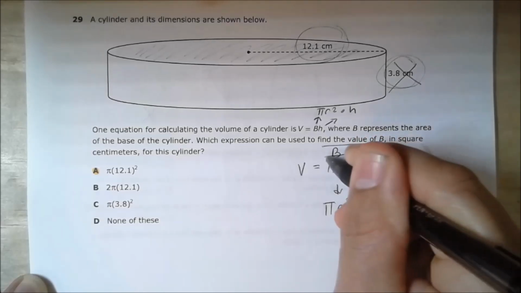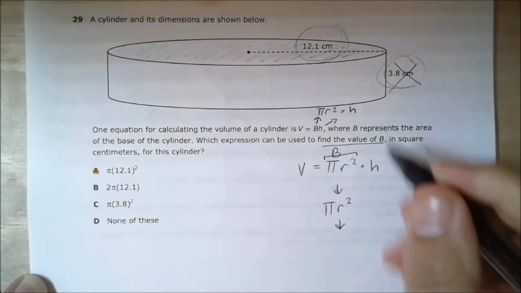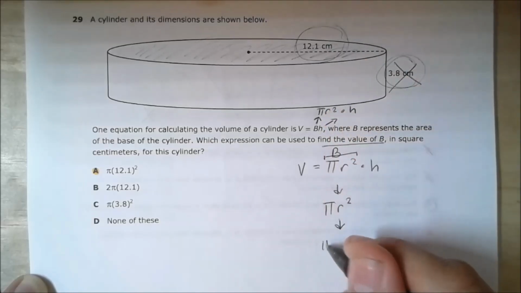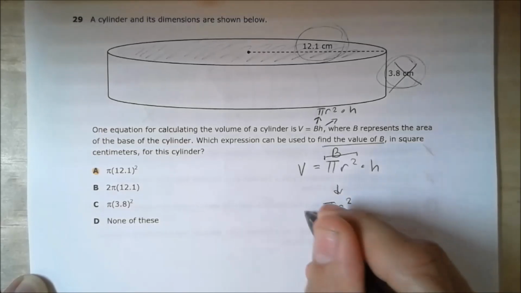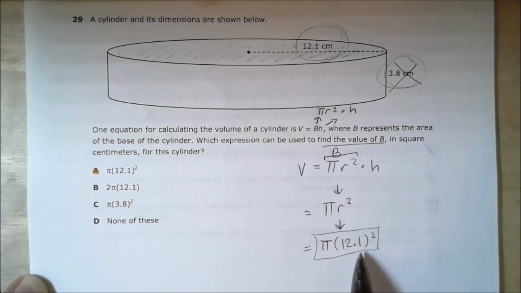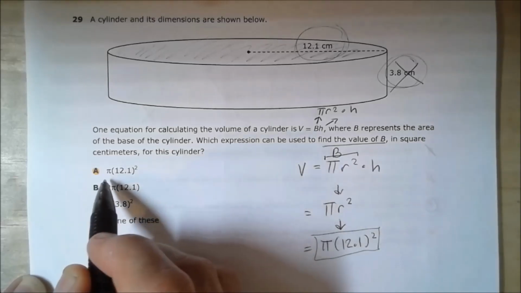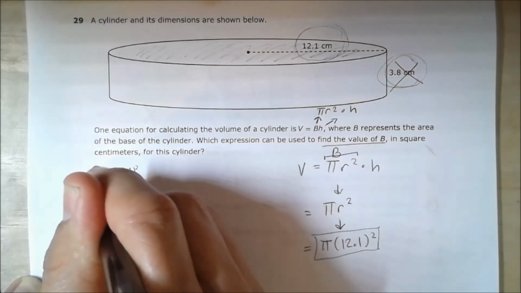We said that right there represents B. And I'm going to plug in for r my radius, which is 12.1. So I have pi times 12.1 squared. And I'm going to look for the answer that most closely resembles this. And if you look right here, A matches it perfectly. So A is the correct answer.